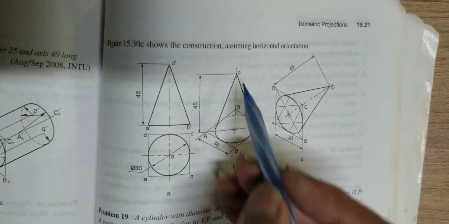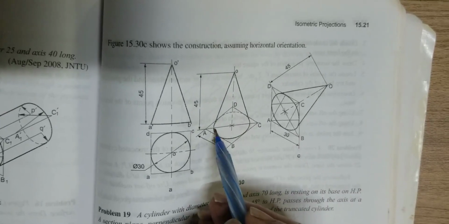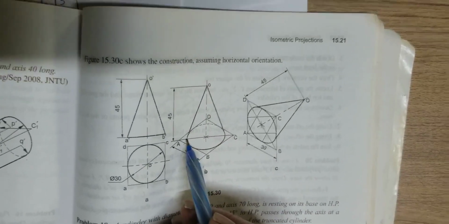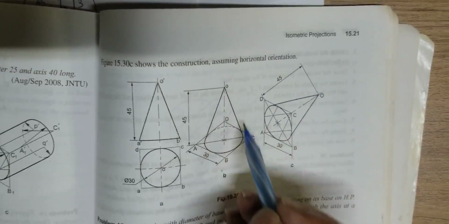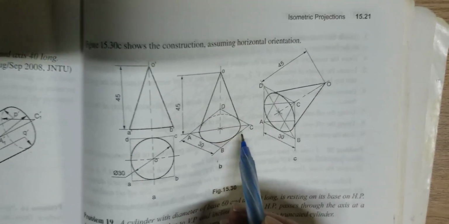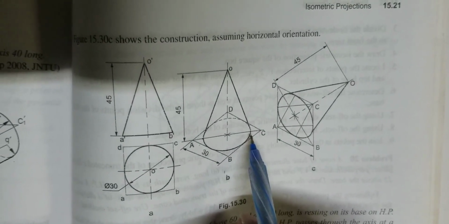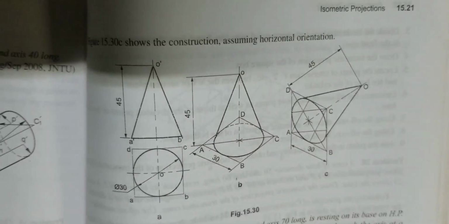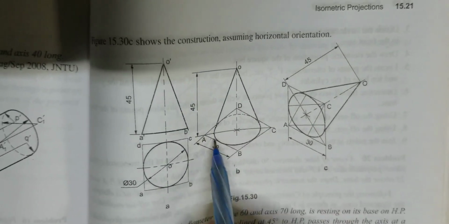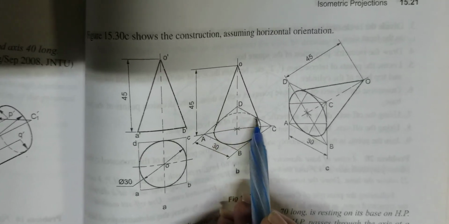Take the 45. Join these two points to the extreme corners of the ellipse at the bottom circle. You join it. So now it is visible as a cone. But the bottom portion we have to make dark, and here we have to make hidden lines.